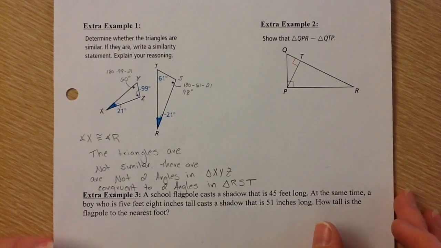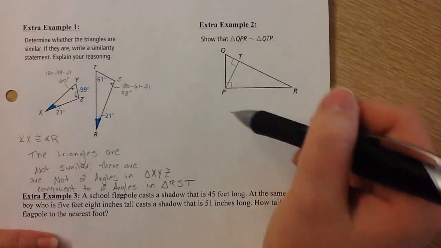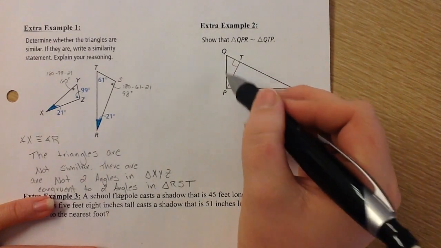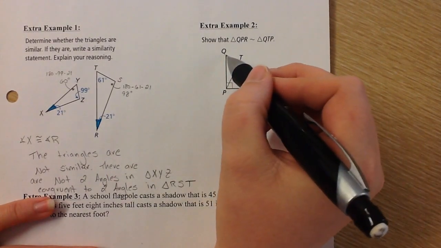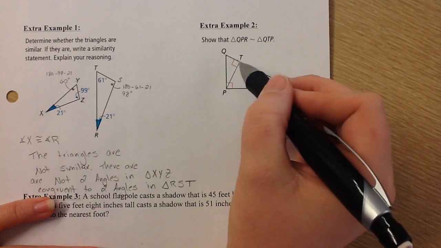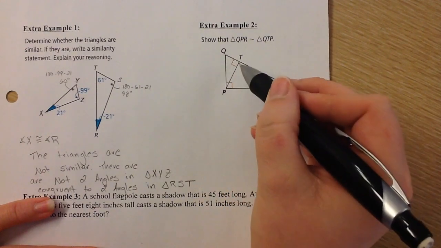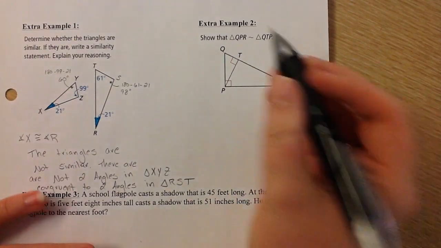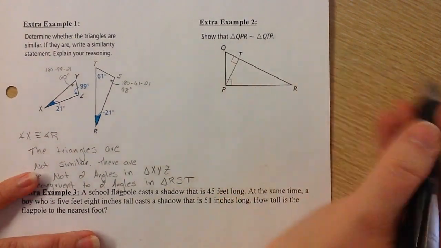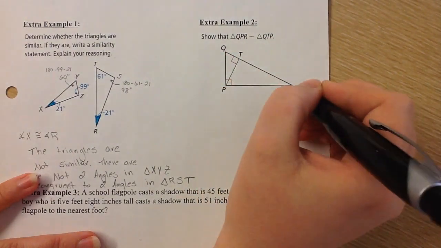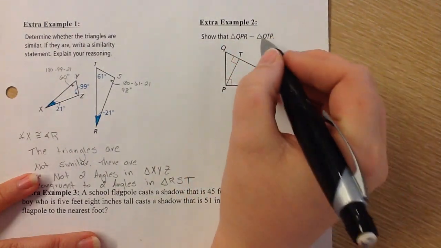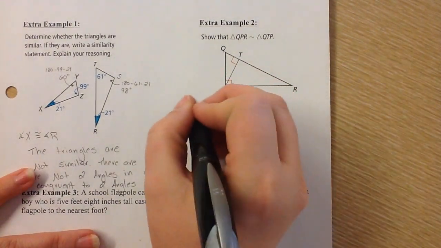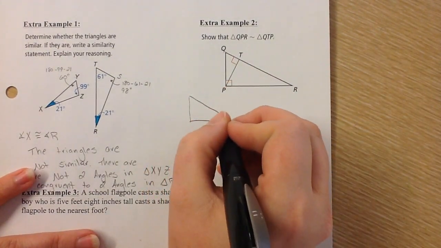Sometimes it's helpful, especially with compound triangle problems. In this problem there are actually three triangles: the big one, QPR, this little one up here, QTP, and this one here, PTR. We want to show that triangle QPR, the big one, is similar to QTP, this little one. So I'm going to draw these as two completely separate pictures.